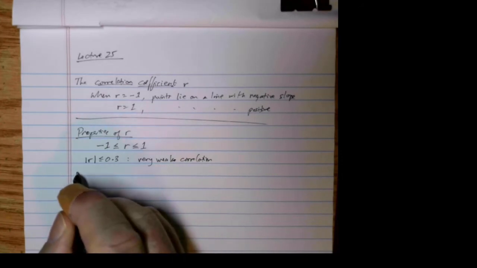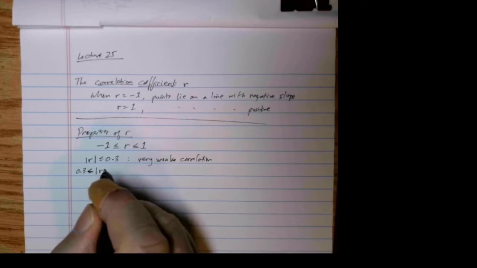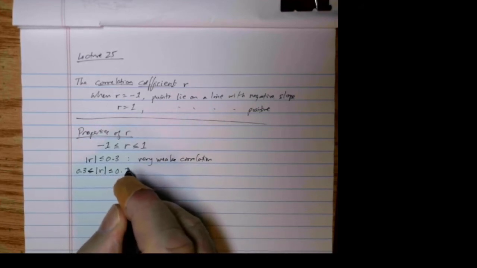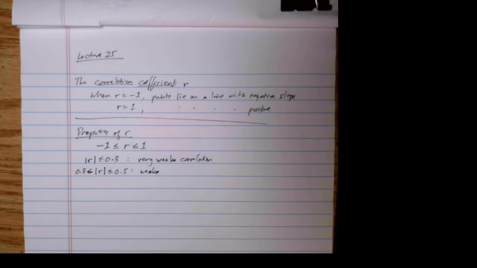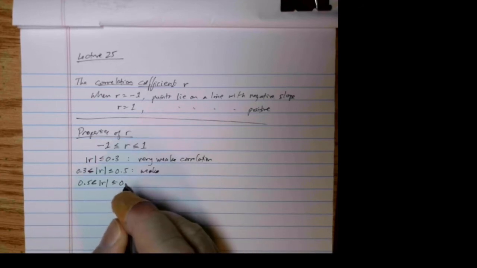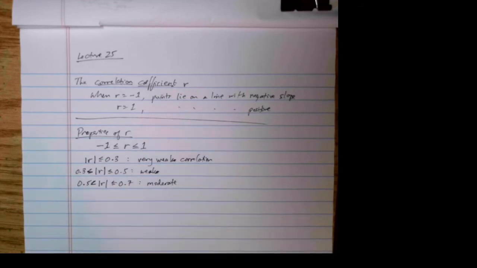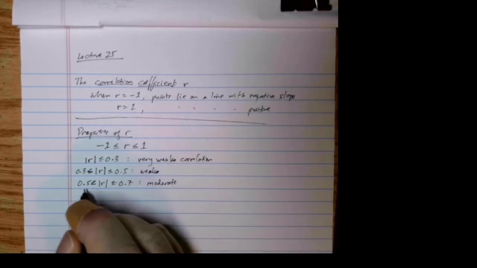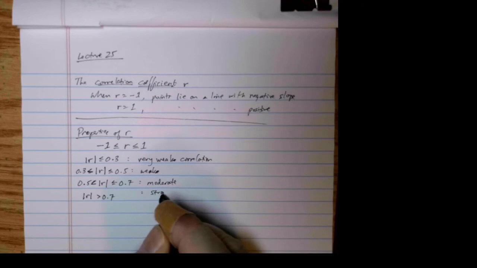If the absolute value of r is greater than 0.3 but less than or equal to 0.5, we'll say that is weak correlation. When r is larger than 0.5 but less than or equal to 0.7, we'll say that is moderate correlation, moderately strong. And if the absolute value of r is greater than 0.7, we'll say that's strong correlation.